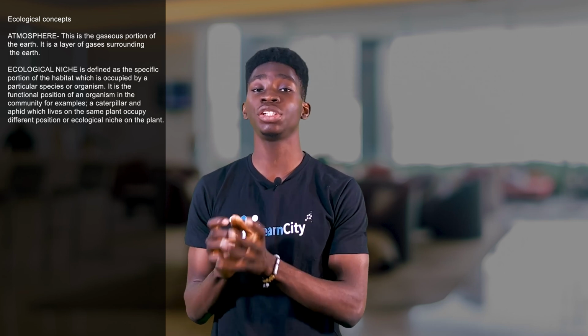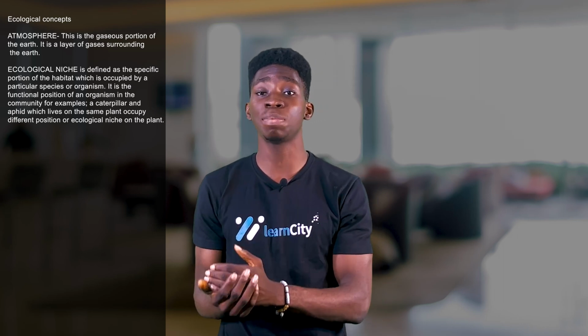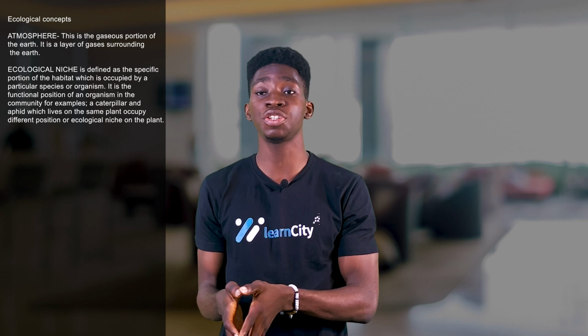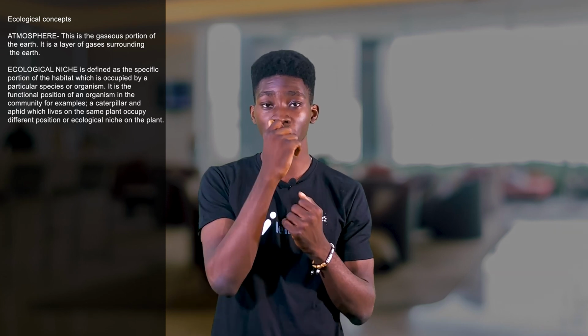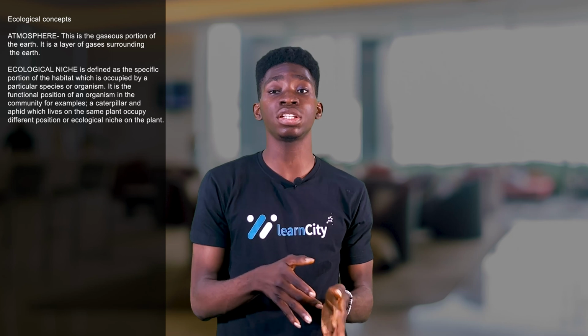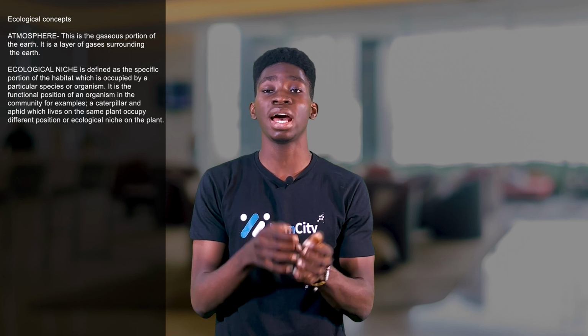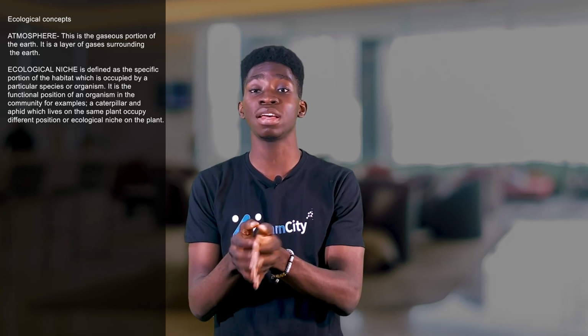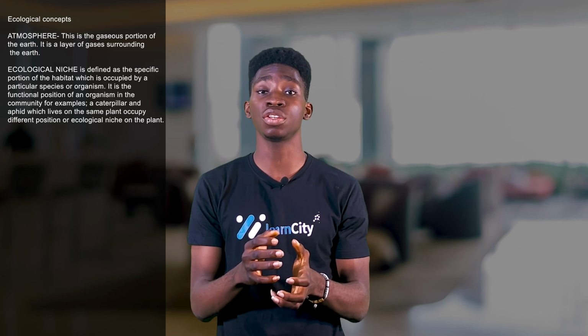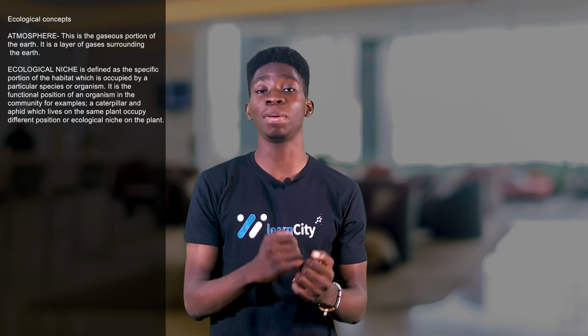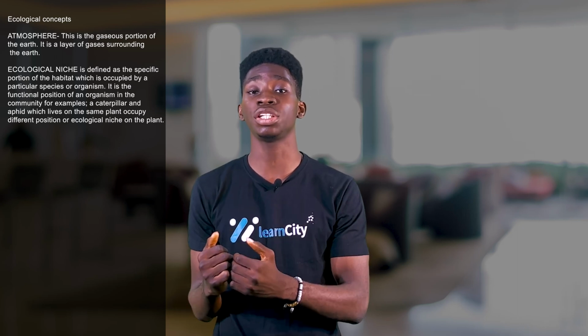Now another concept in ecology is what we call ecological niche. This is defined as the specific portion or specific part of a habitat that is occupied by a particular species or an organism. We could call it the functional position of an organism in a community. For example, a caterpillar and an aphid that live on the same plant but occupy different positions on the plant. They have different ecological niches on the plant. So that's what we mean by ecological niche.